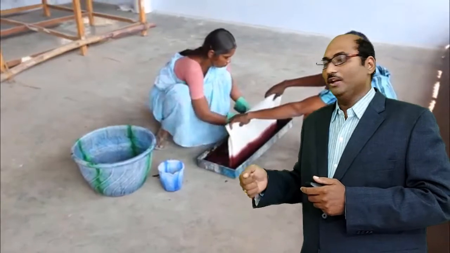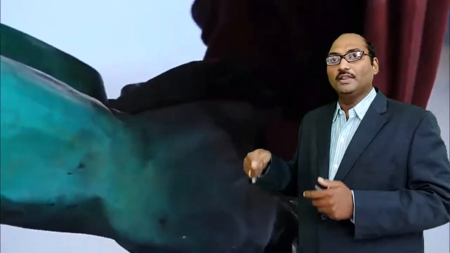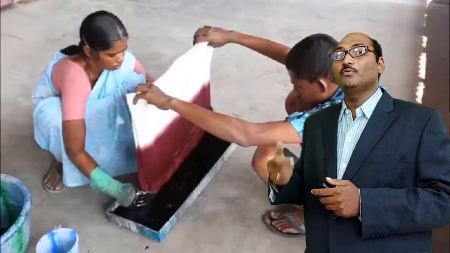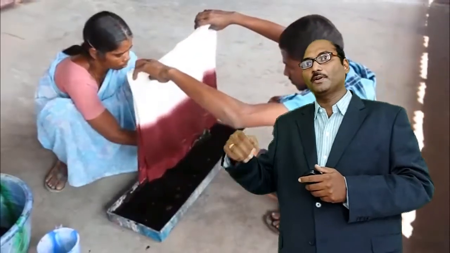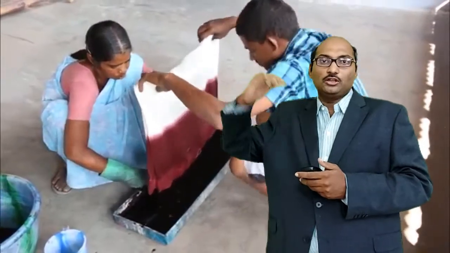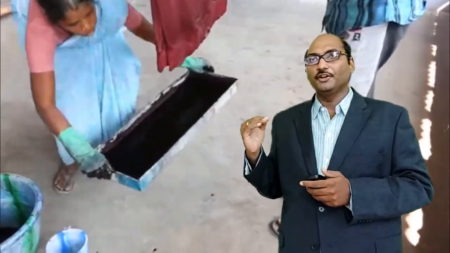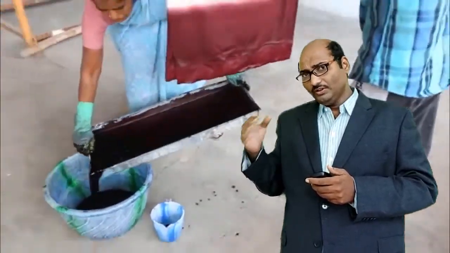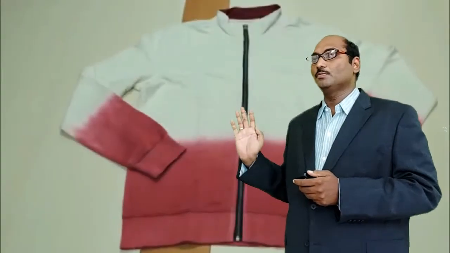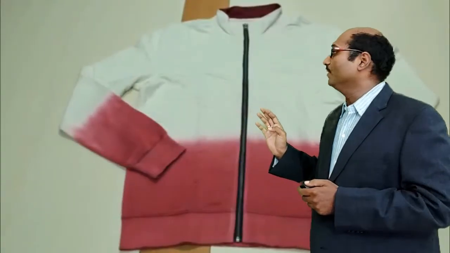Manually, one person keeps holding while the other person squeezes it in such a way that, since we are not wetting the whole garment, the dye will not propagate into the higher positions through vertical wicking. So we need to squeeze it manually so that the dye takes place only where we want. Then it can be opened and left for line drying. Once the drying is over, you can see such a beautiful jacket has been created.